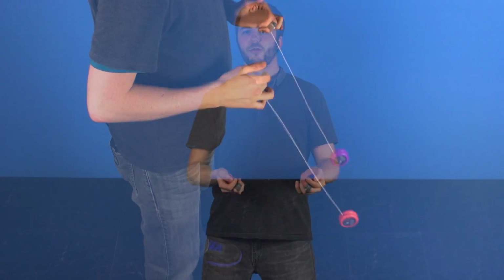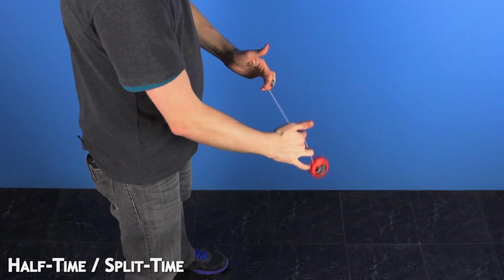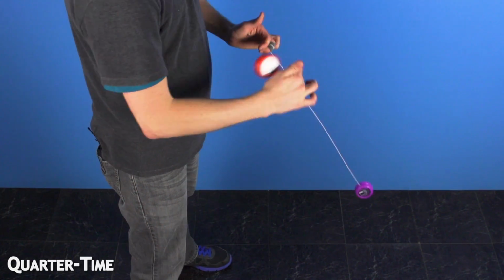So assuming same tempo, the three terms we will borrow from poi about rhythm are called same time, split time or half time, and quarter time.